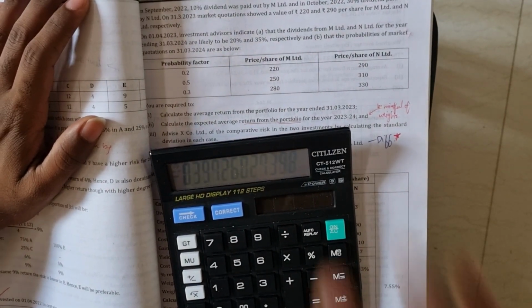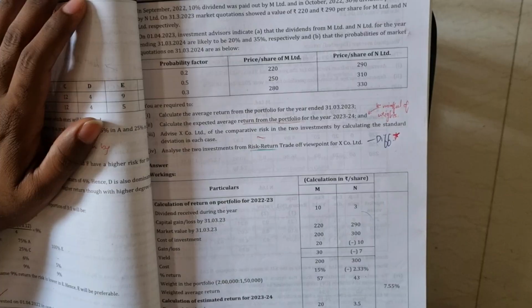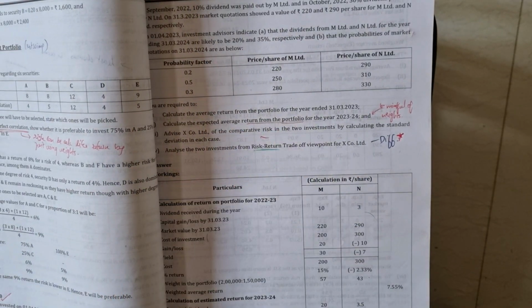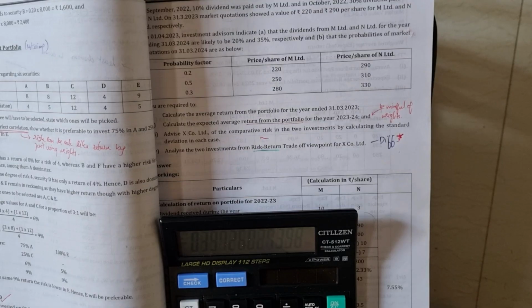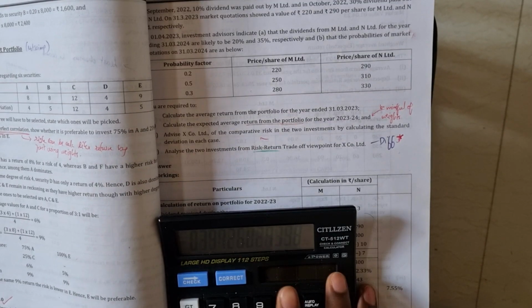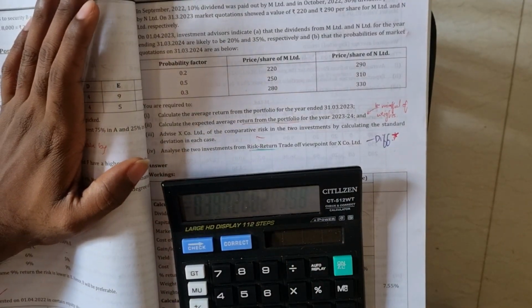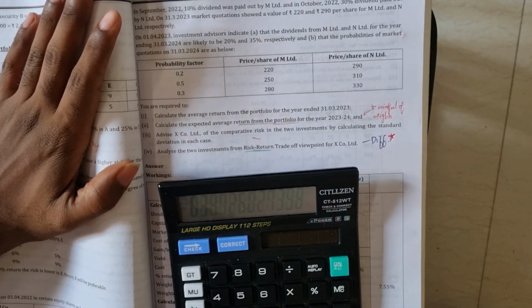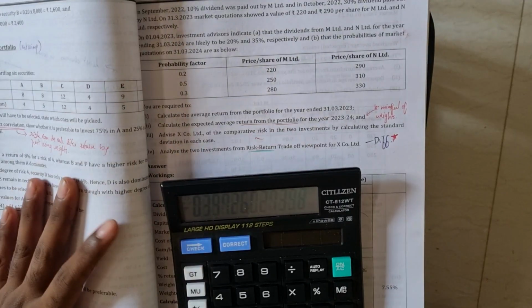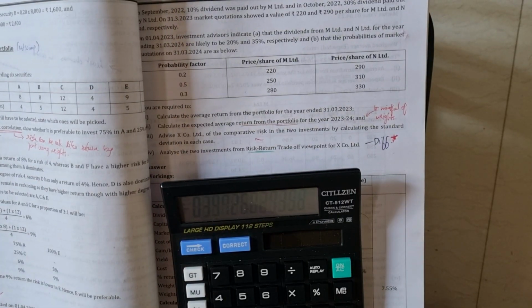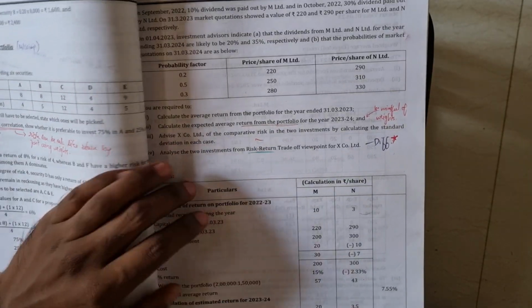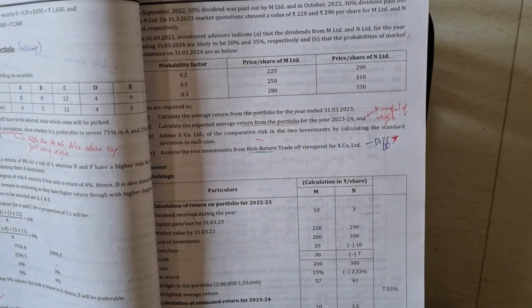Okay, so weight will be used for average return of portfolio. So we'll use that. It's simple only. Just calculate in the weights. Okay, here cost is given, right? We'll allocate that for weight of portfolio. Okay, so here it was the main point.